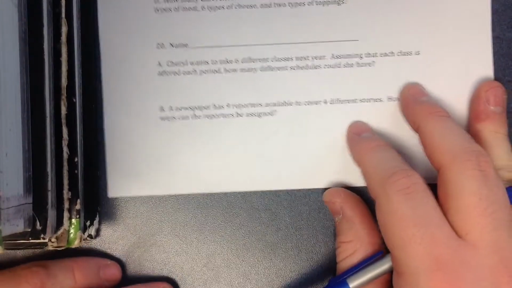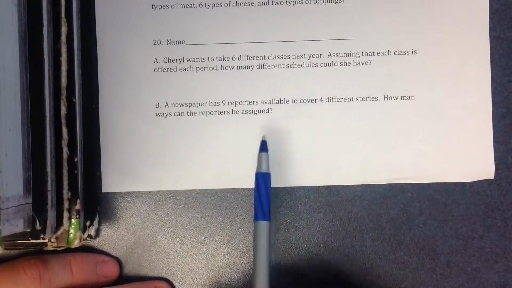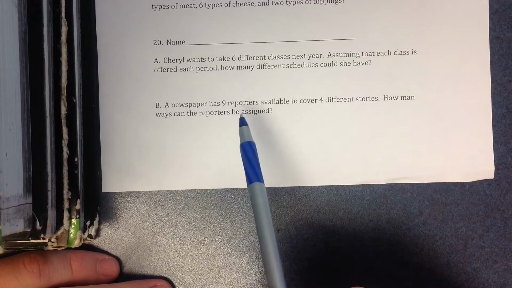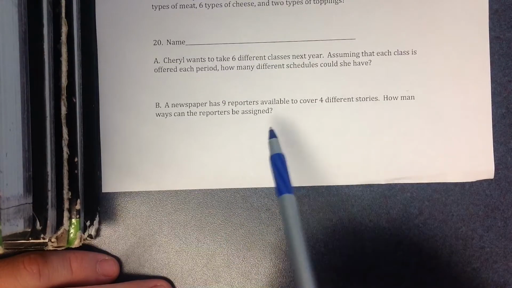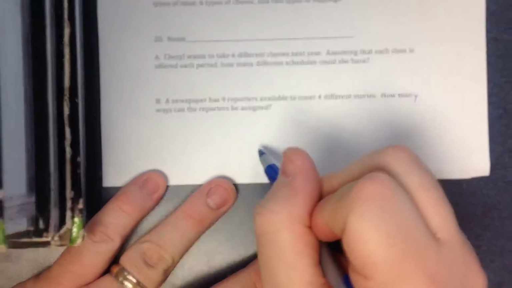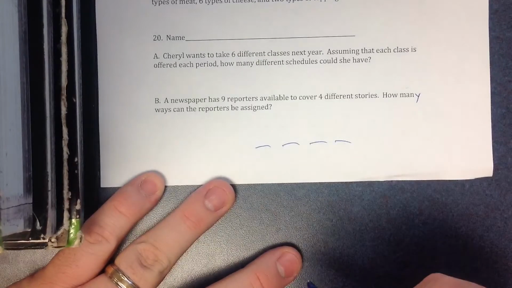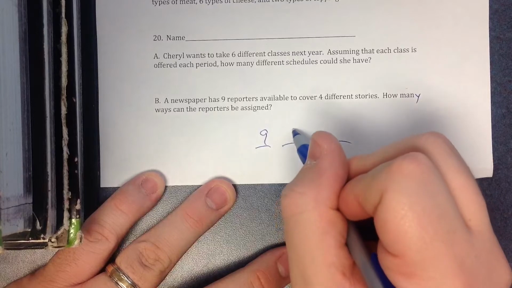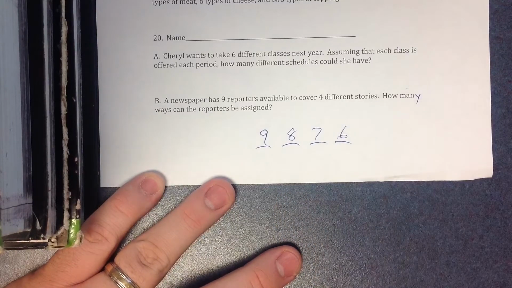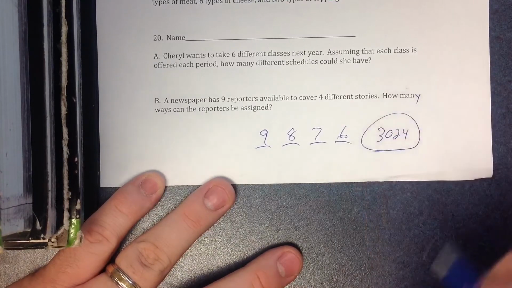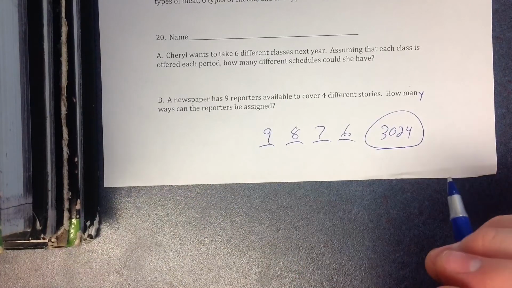And then part B, or number 20, part B on basic permutations. A newspaper has 9 reporters available to cover 4 different stories. How many ways can the reporters be assigned? So we've got 4 different stories. So I've got 9 reporters I could choose for the first one, 8 for the second one, 7 for the third one, and 6 for the fourth one. So if we take 9 times 8 times 7 times 6, which is 3,024. So that's how many different ways those reporters could be assigned.